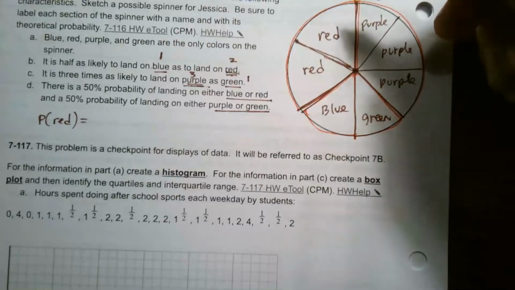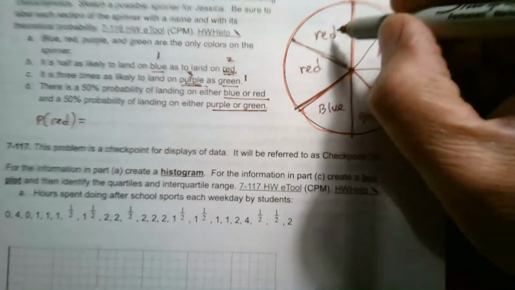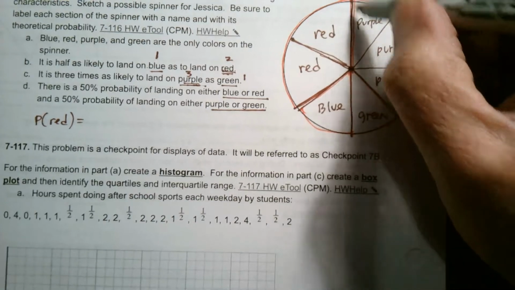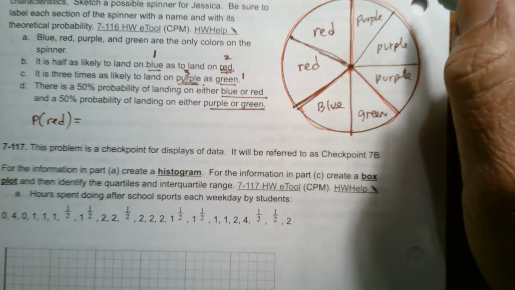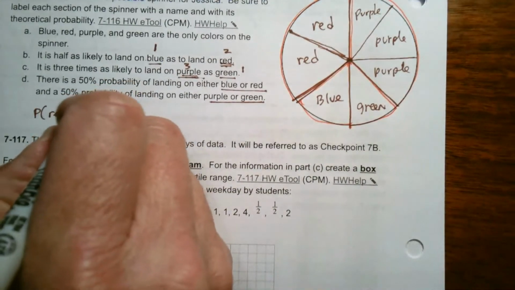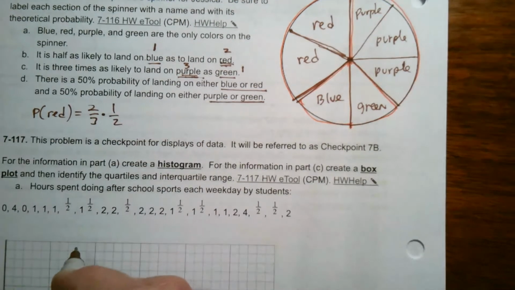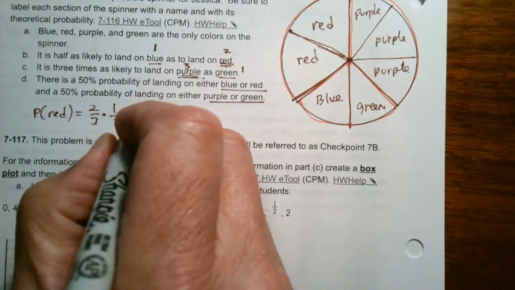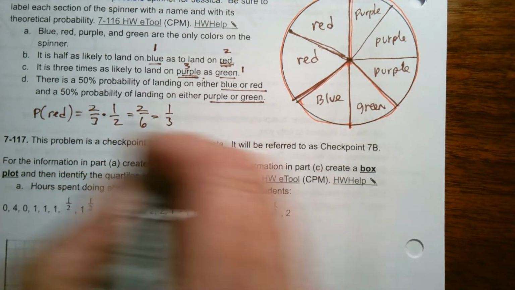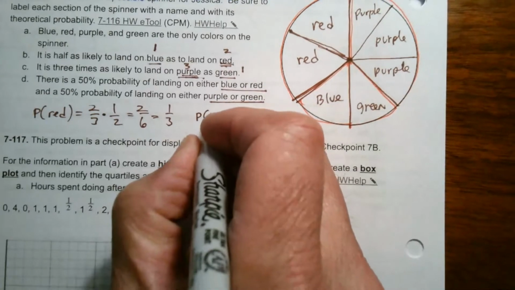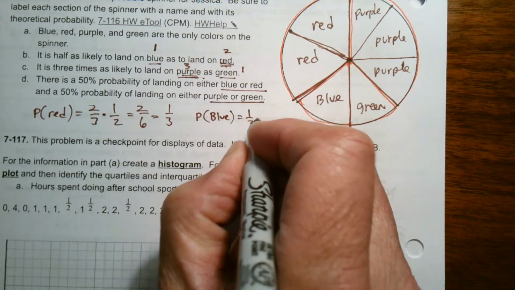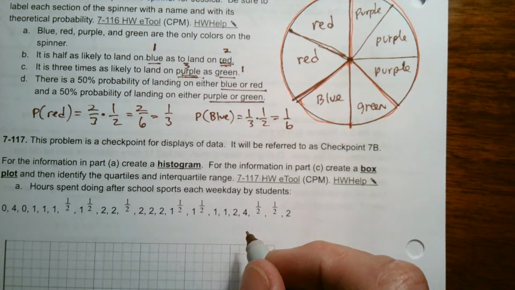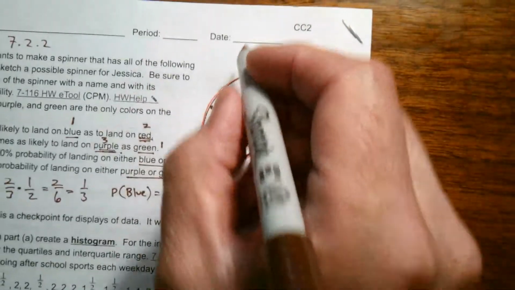So if we look at what we've got, red makes up those two portions, and these portions are 2 of the 3 of the half. So red is 2/3 of half. Red and blue together is half, and red is 2/3 of that. That represents 2/6, which is 1/3. So red altogether is 1/3. The probability of blue is 1/3 of the half, and that would be equal to 1/6. So blue is 1/6.